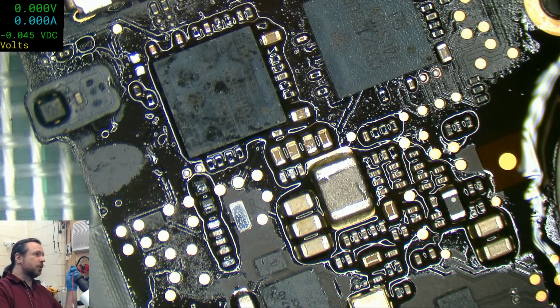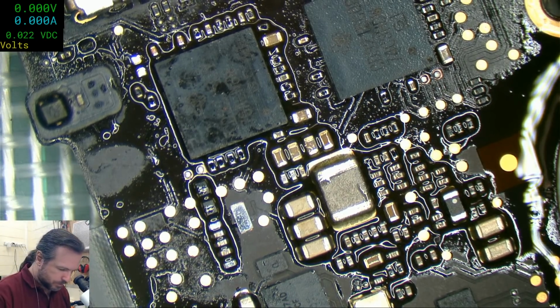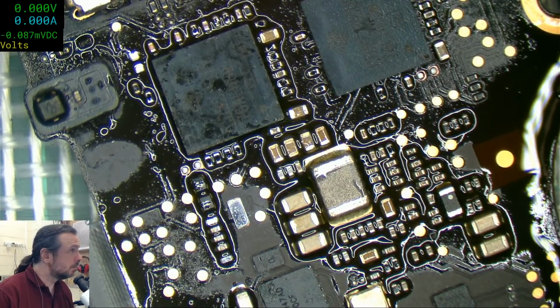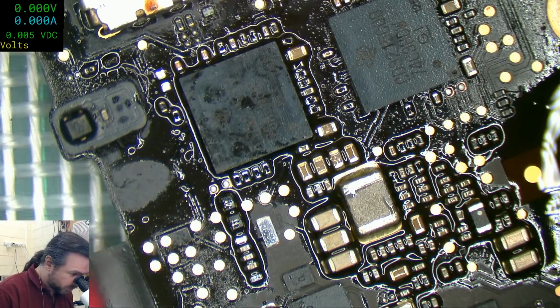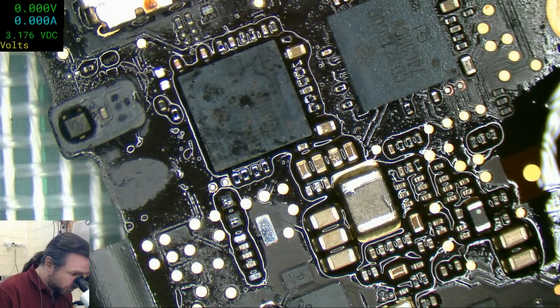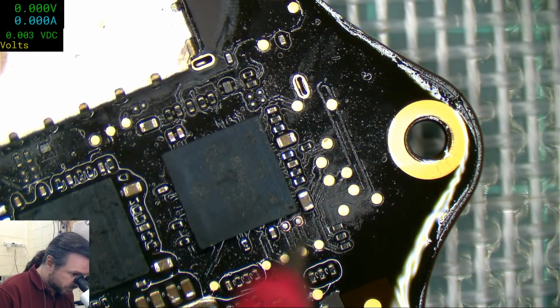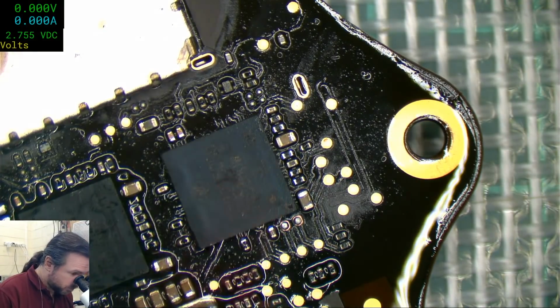Let's do the voltage tests again. It's going to be a bit of a dud night, folks. Okay, I'm in the wrong port, so that won't make the circuit happy. Okay, we've got the right port. 3.4.